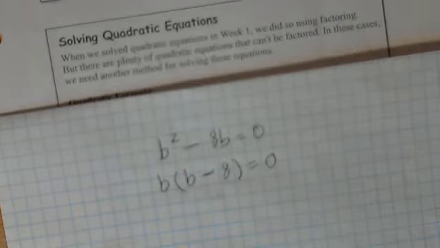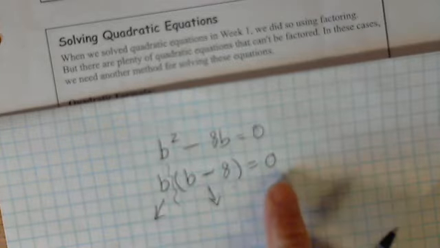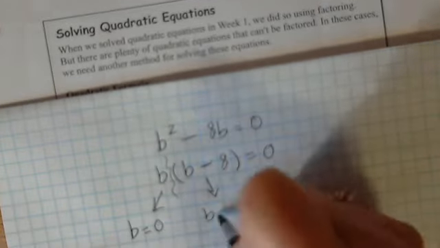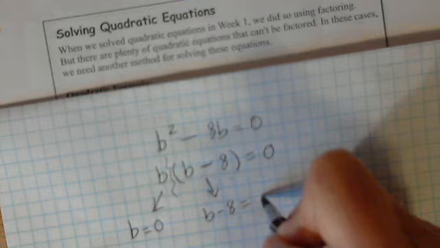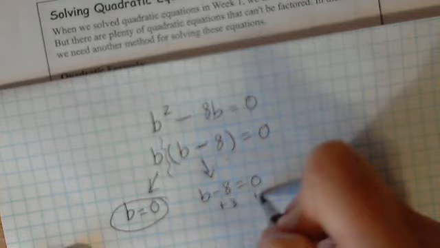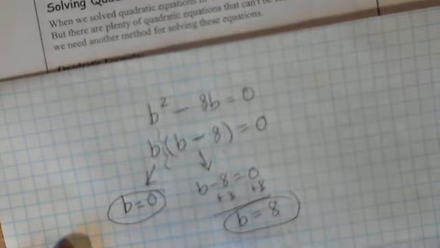And then remember the zero product property. There's multiplication going on between two quantities, and that means if we want the product to equal 0, then either this piece has to equal 0 or this piece has to equal 0. So our two answers were b equals 0 and b equals 8. And most quadratic equations do have two answers. The second power is the highest, and that's the cue that there will be two answers.